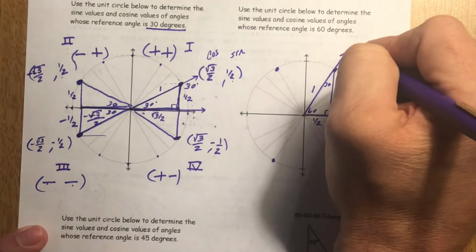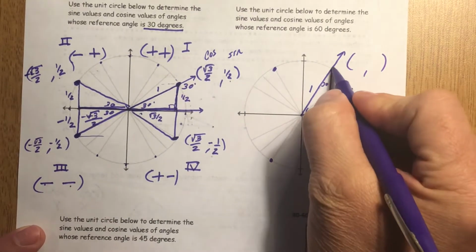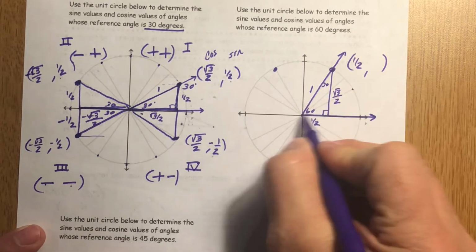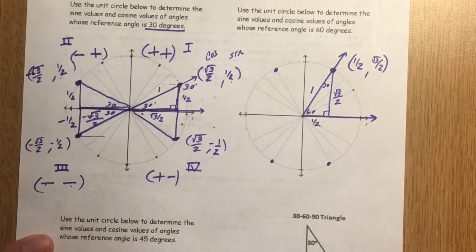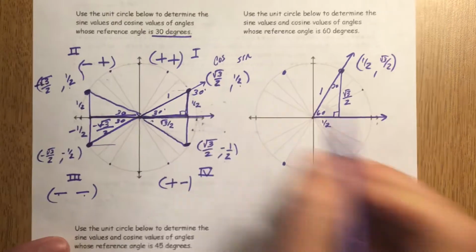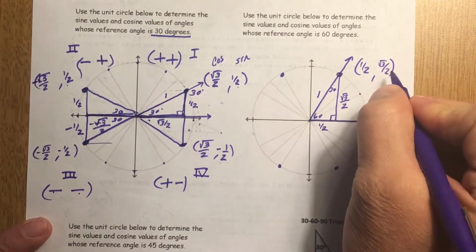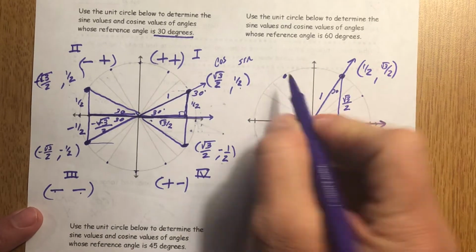All right, so the coordinates, I hope you guys are staying with me, the coordinates of this point, I went to the right 1/2, and I went up root 3 over 2. Again, notice it's the same values, all right, just they're in different spots. This is the cosine, and this is the sine.